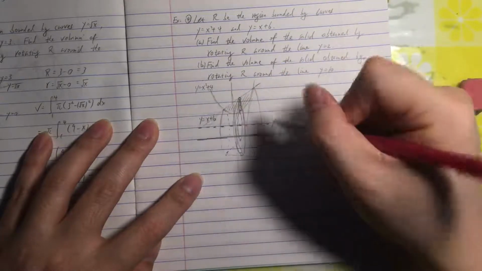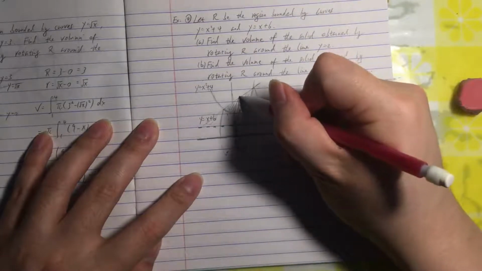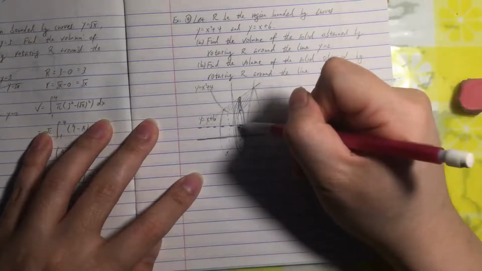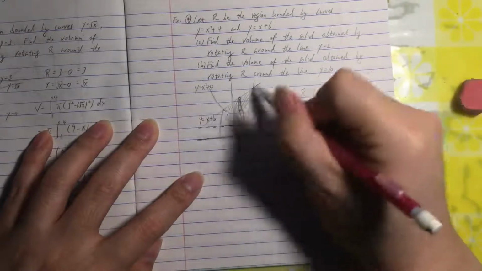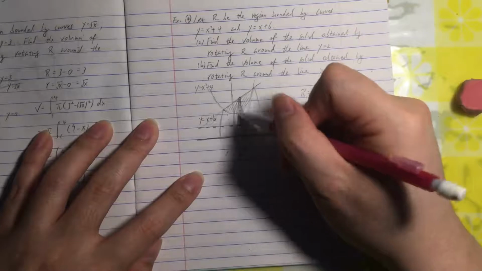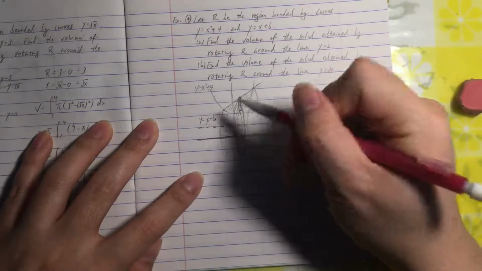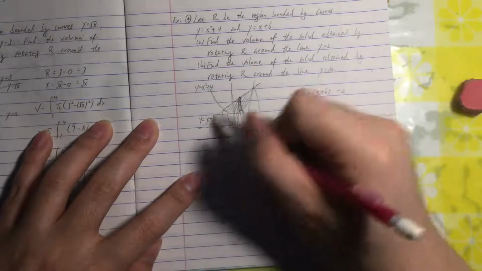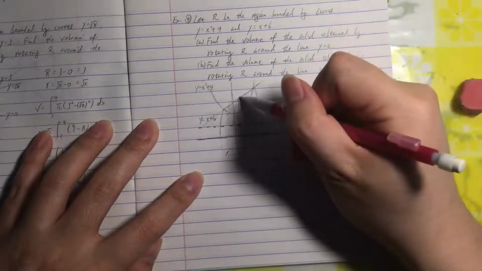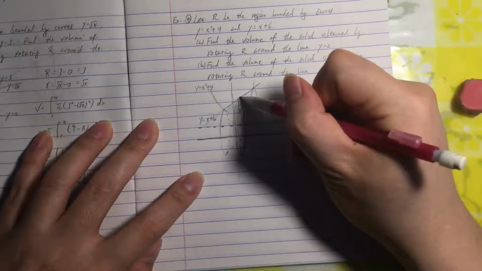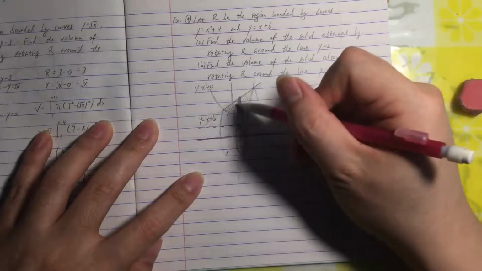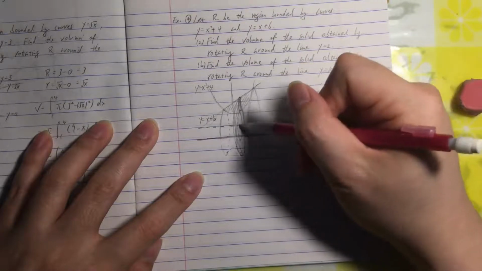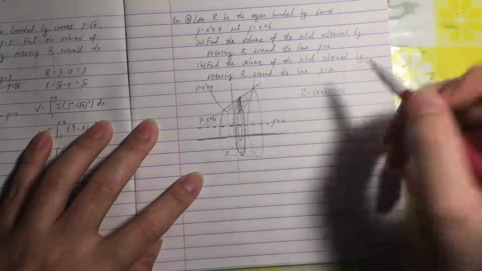To find the distance from x plus 6 to 2, we use upper curve minus lower curve, because radius is always positive and is the distance from the center to the edge. That's x plus 6 minus 2, which is x plus 4.